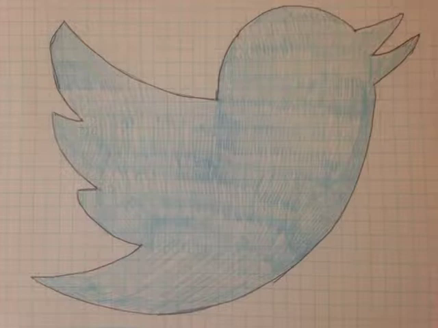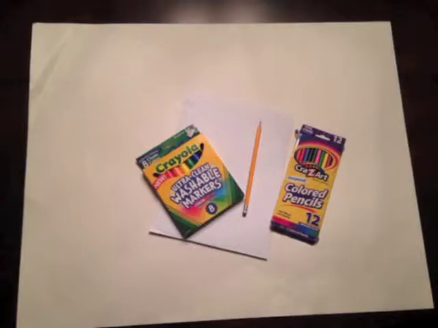In this video, I'm going to create the Twitter logo bird on a graph using equations and functions. All I need is a poster, colored pencils and markers, and graphing paper.